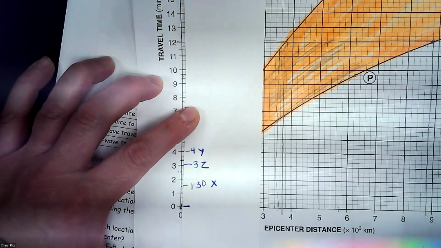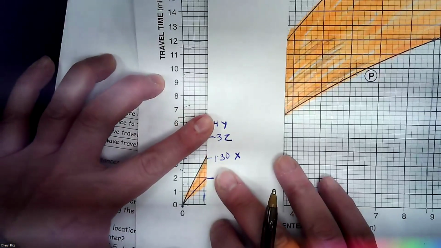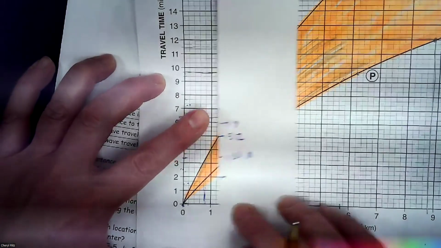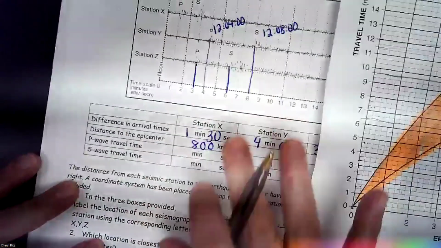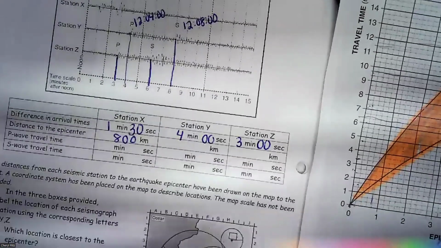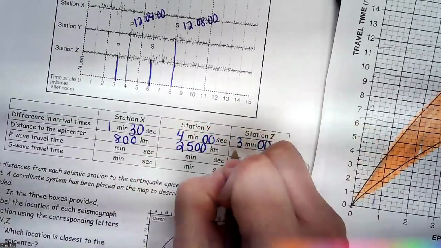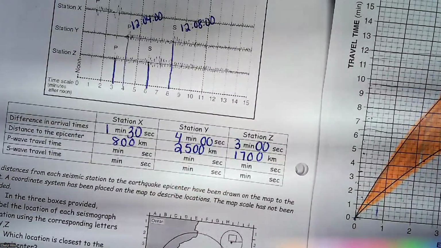Just one thing that I want to caution you is make sure you write the right information for each station. So then you go up until you find where it fits. I found the first one right at 800. The second one, I did this already. I had 2,500. And then 1,700. Do you guys agree with that?